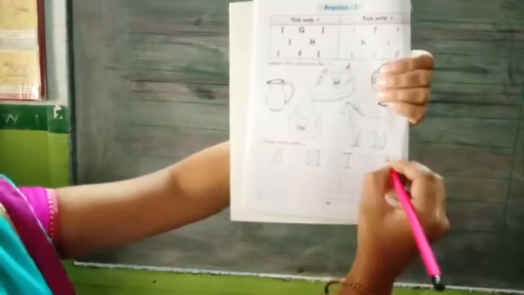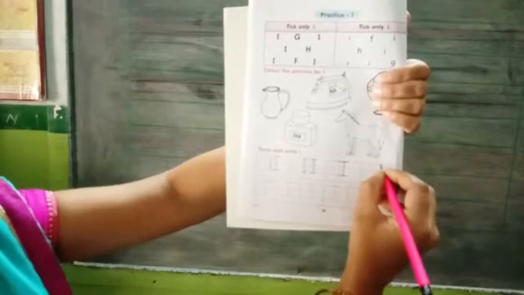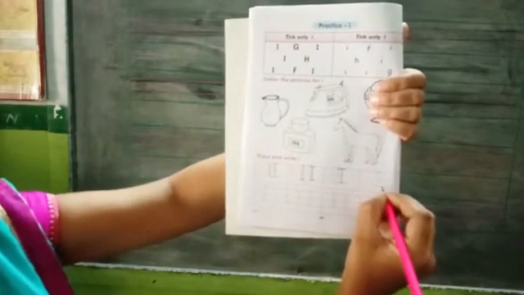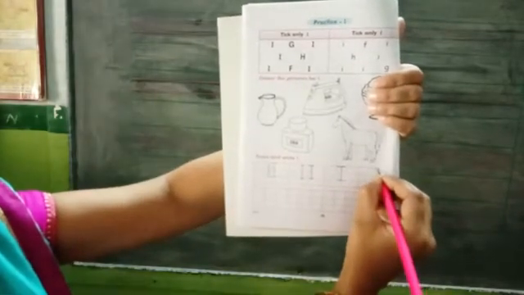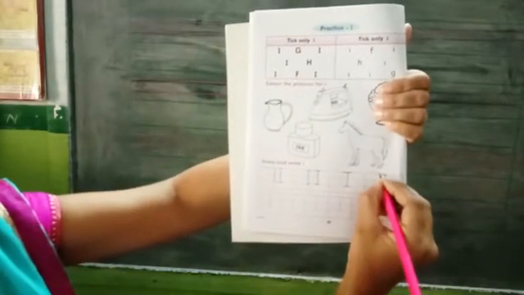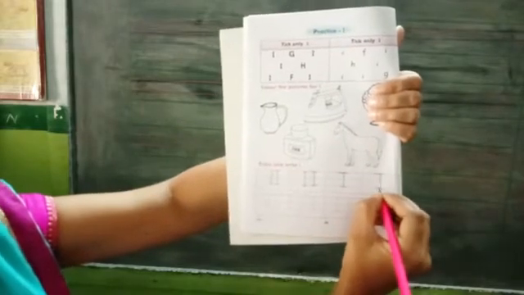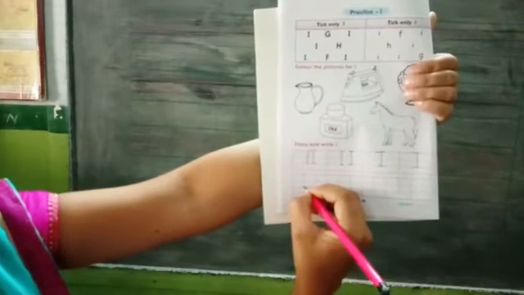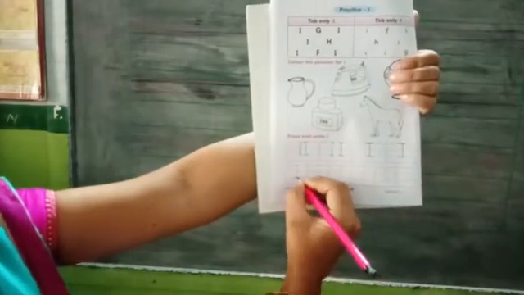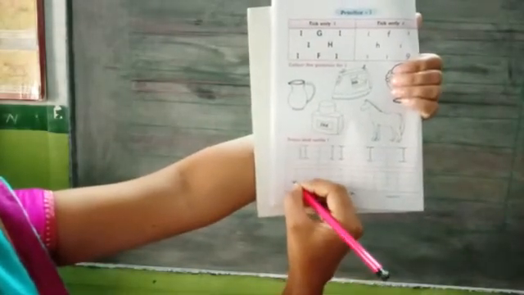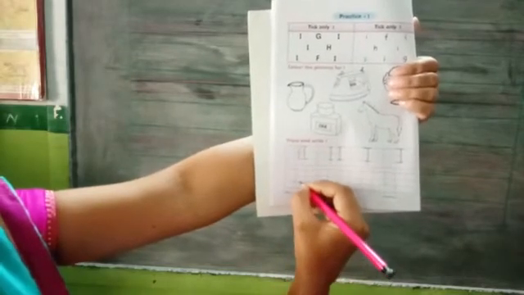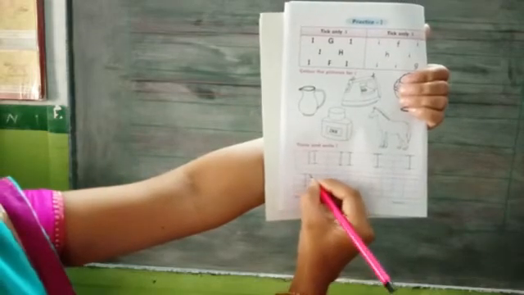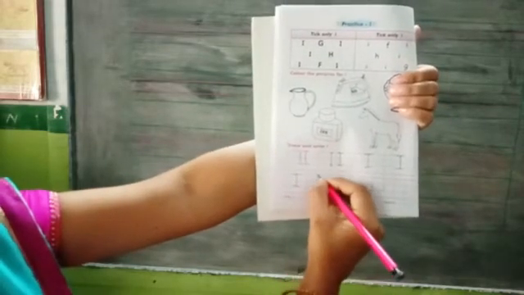Okay, and you can ask your mom to keep two dots here like this so that you can write it exactly. So you keep a dot here on top and down and two more dots at the sides. Standing line, sleeping line and a sleeping line.